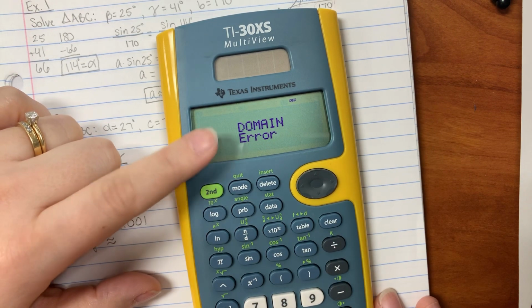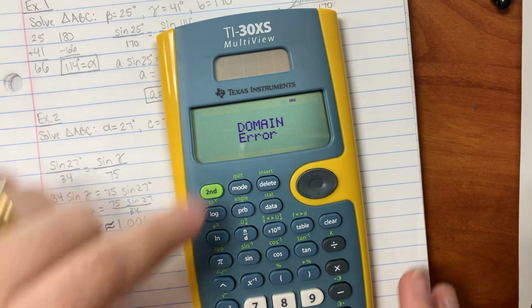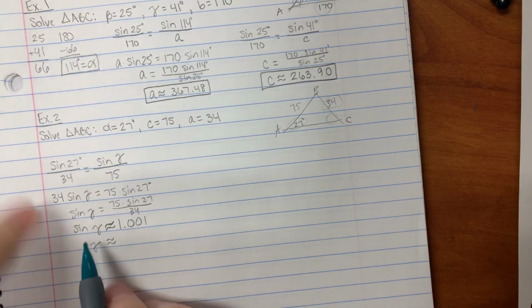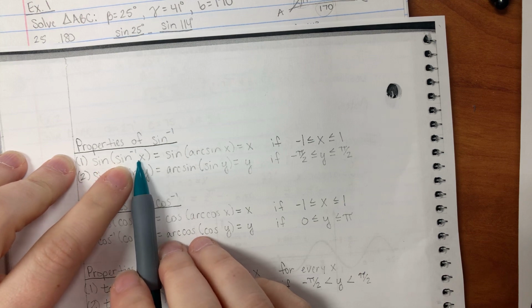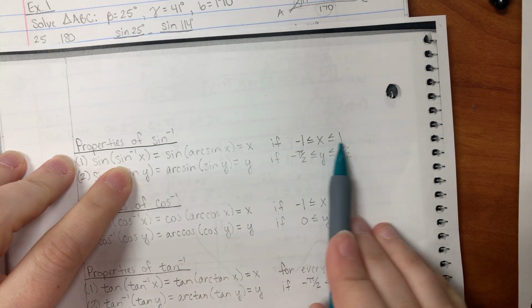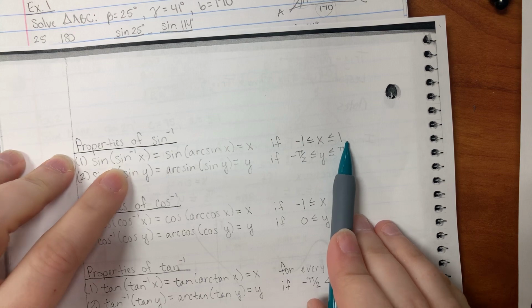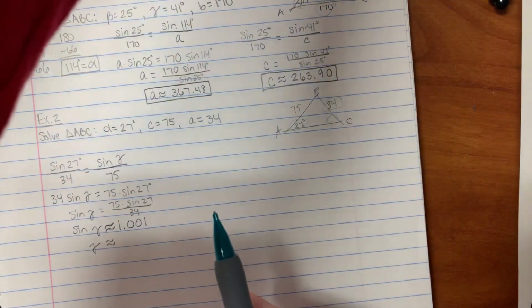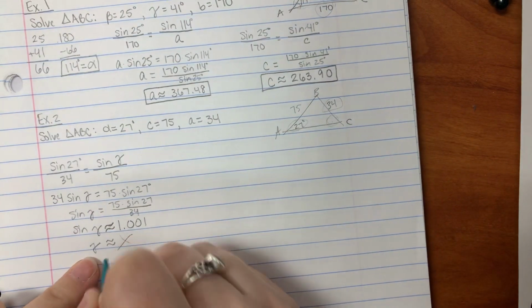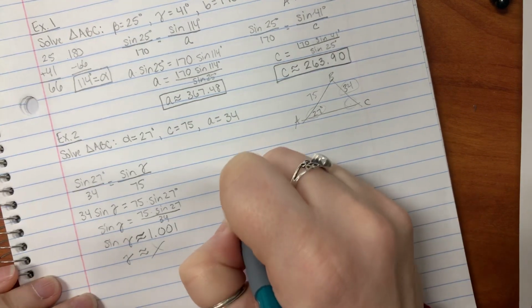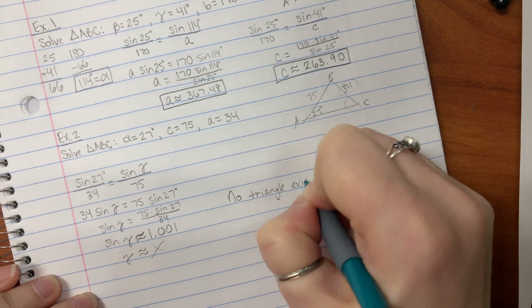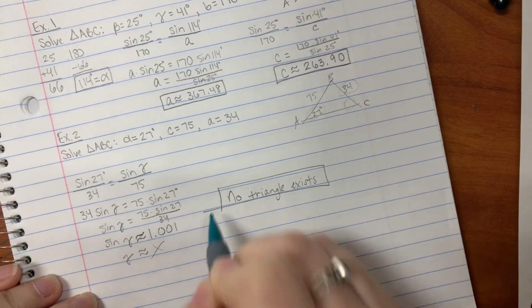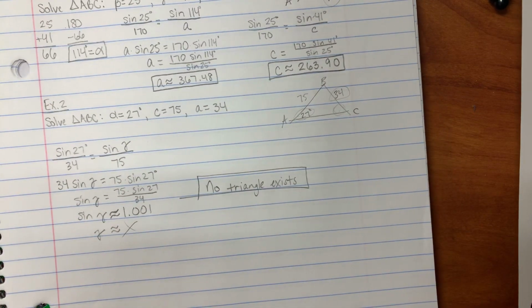And it gives me an error. I wonder why it gives me an error. So here's why. Do you remember that when you do inverse sine, so we've talked about it up here on this set of notes, you can't if it's outside of this domain. So that's an issue. This one was at 1.00 something. That's bigger than 1. So that can't work. So in this situation, no triangle exists that has those dimensions. So this is not possible, in other words.